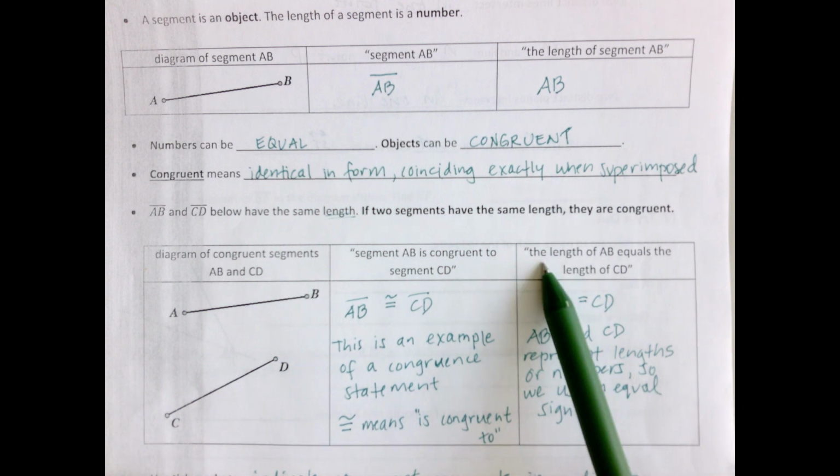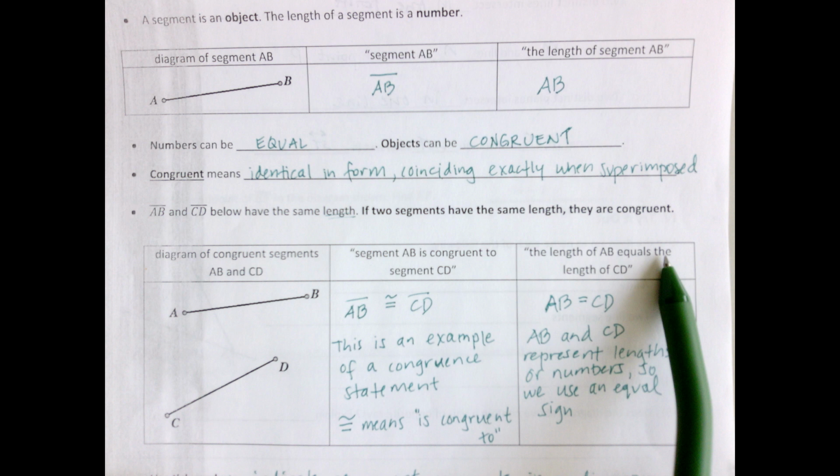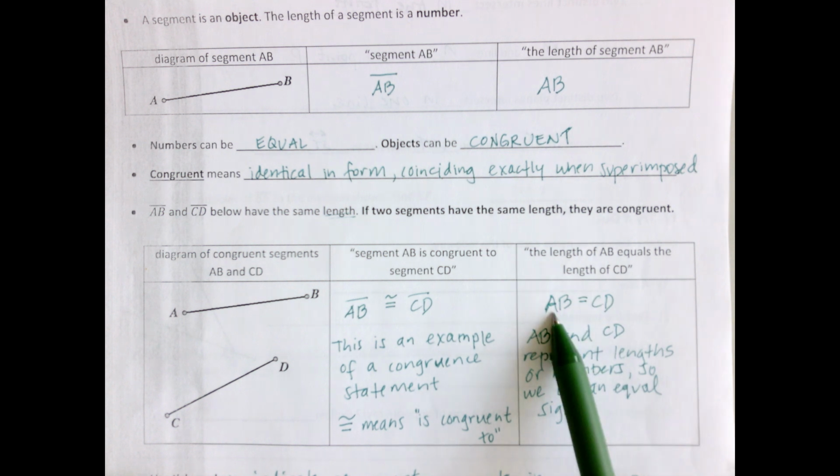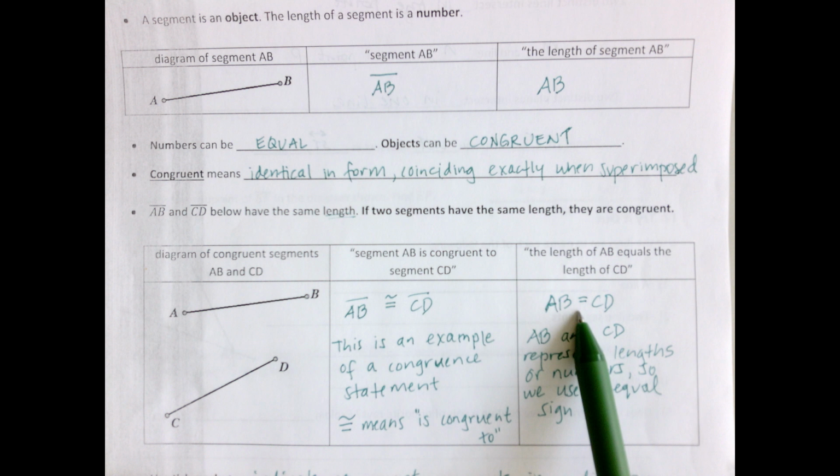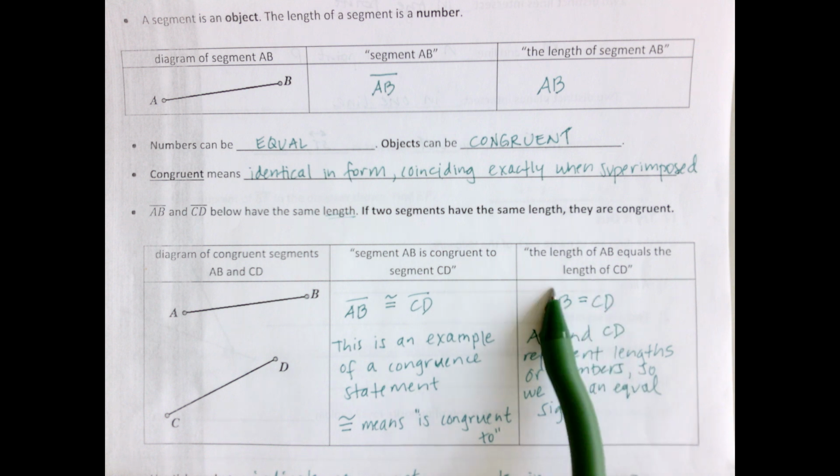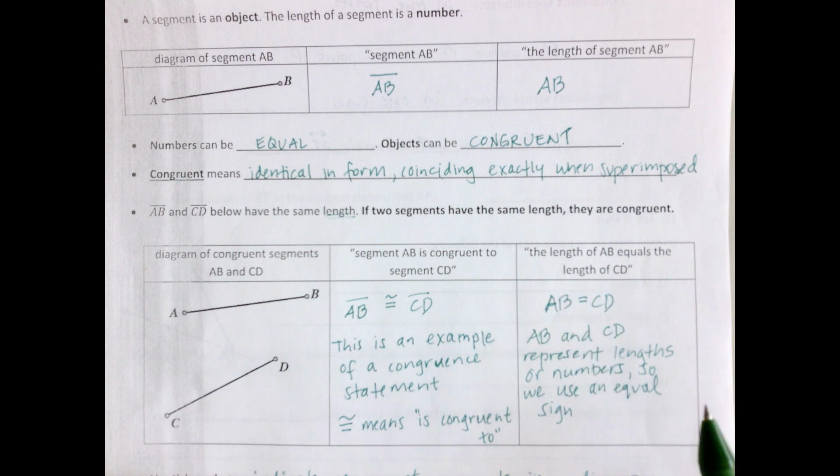Now, if I wanted to write the length of AB equals the length of CD, notice I would write it this way. AB, no symbol, is equal to CD. No segment notation on the top. Just AB is equal to CD. And so AB and CD represent lengths, or numbers, excuse me. So you use an equal sign.